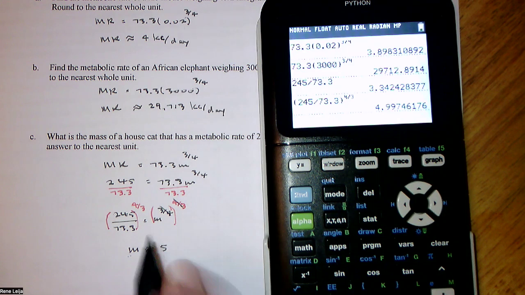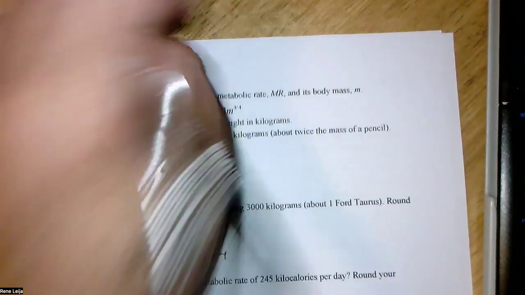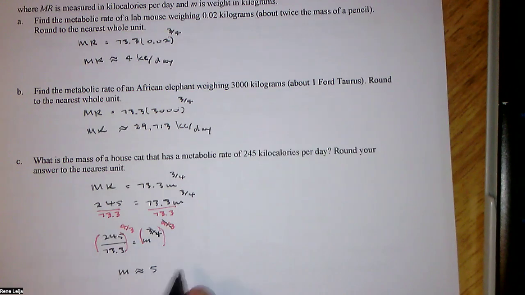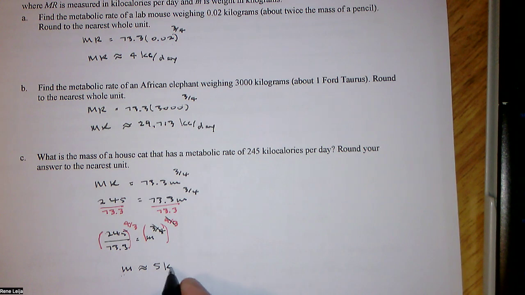Now, we found M, which is mass. What is our unit for mass? Mass is the weight in kilograms. So that means that this house cat has a mass of 5 kilograms.